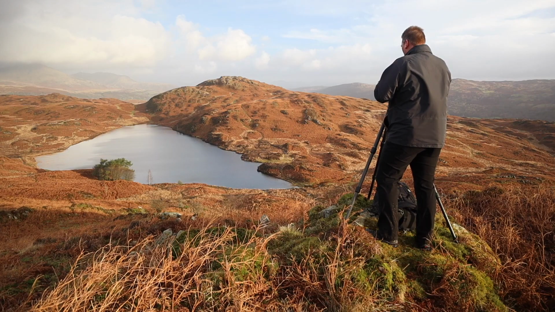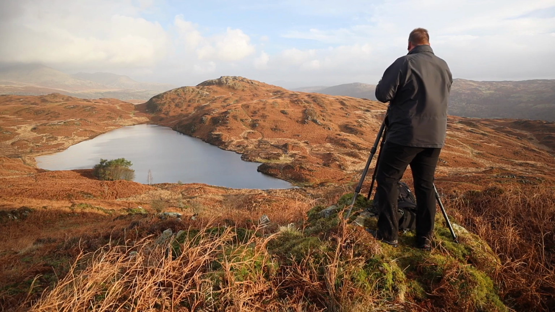I'm at F11 and I've focused in on the patch of trees that's just on the edge of the tarn. And it's just as simple as that, really, so I'm going to take the shot. I think I can work with that.